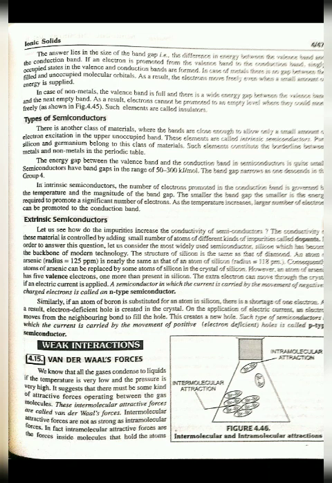As a result, an electron deficient hole is created in the crystal. On the application of electric current, an electron moves from a neighboring bond to fill the hole. This creates a new hole. Such a type of semiconductor, in which the current is carried by the movement of positive electron deficient holes, is called a p-type semiconductor.